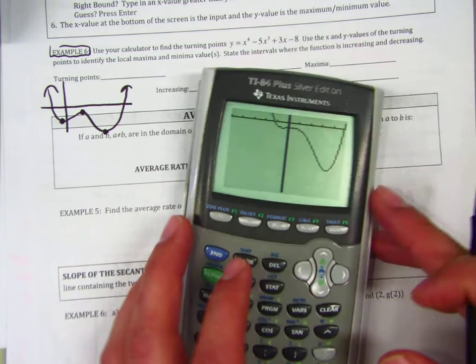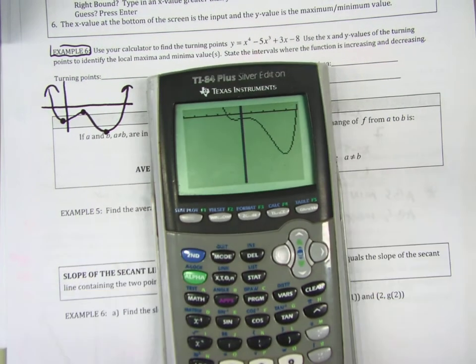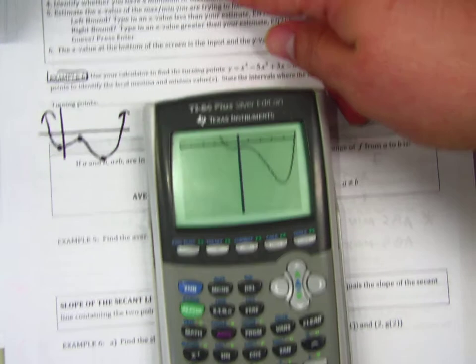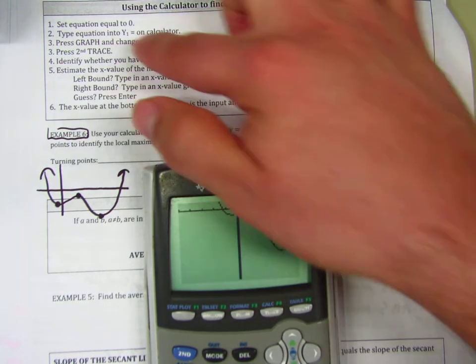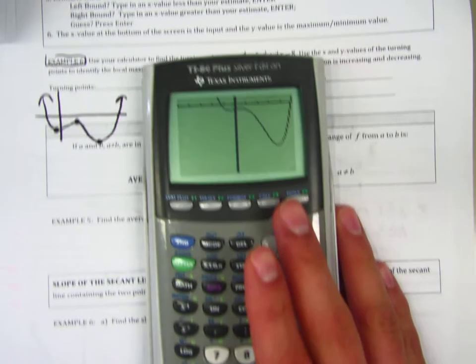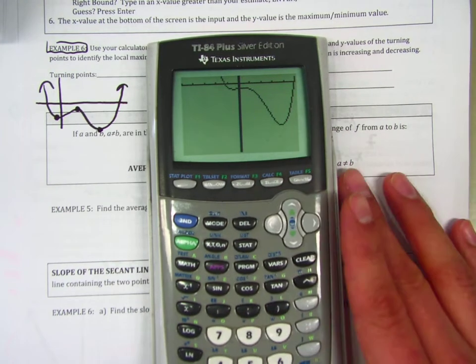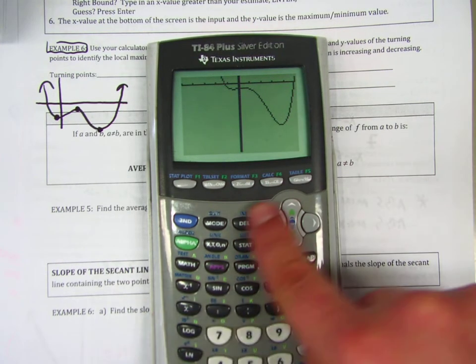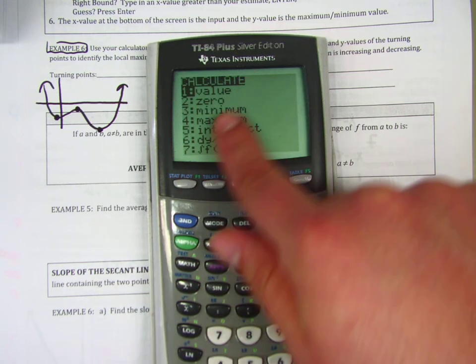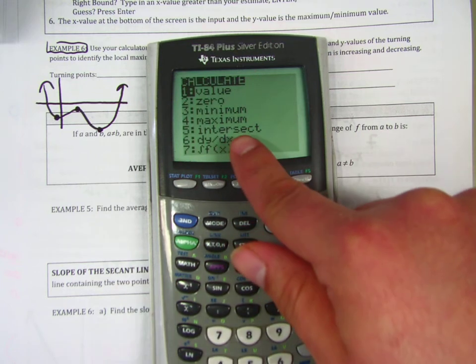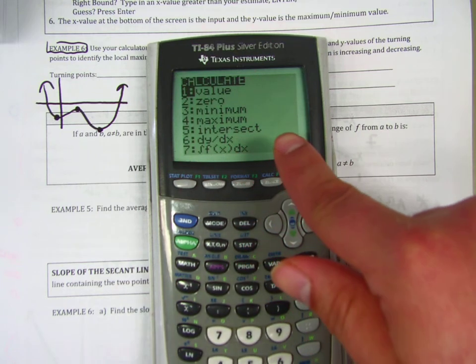Okay, so on the calculator now, and all these steps, by the way, are up here. If you forget what I show you right now, you can always go back here and review these steps. But once you have it graphed and you got a good screen to look at, you're going to go to Second, Trace, which gets you to the Calculate menu. Okay, is everybody with me?